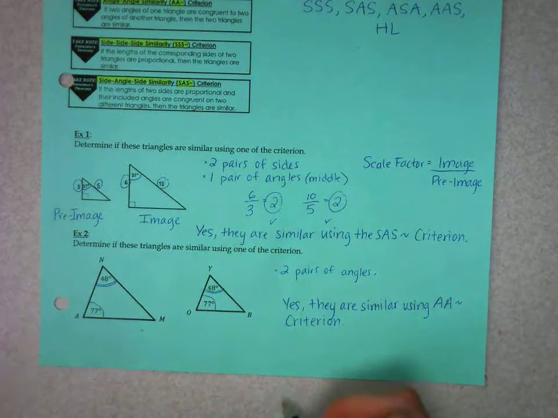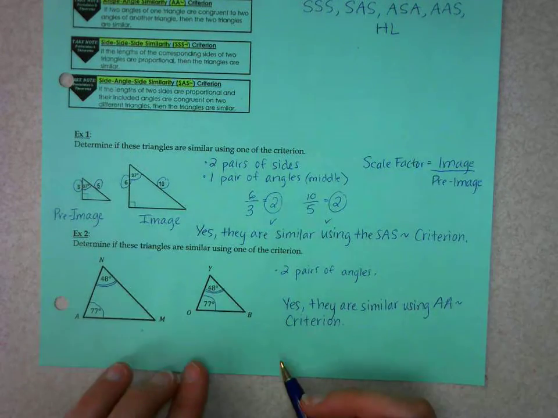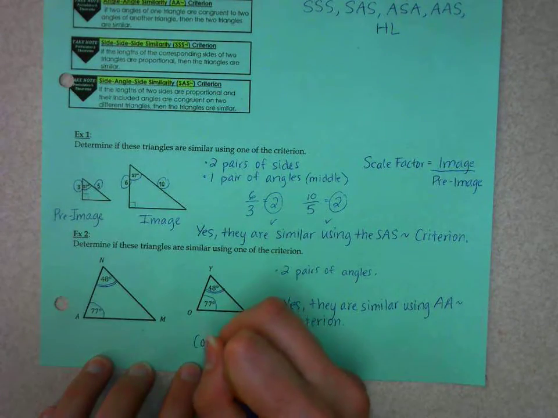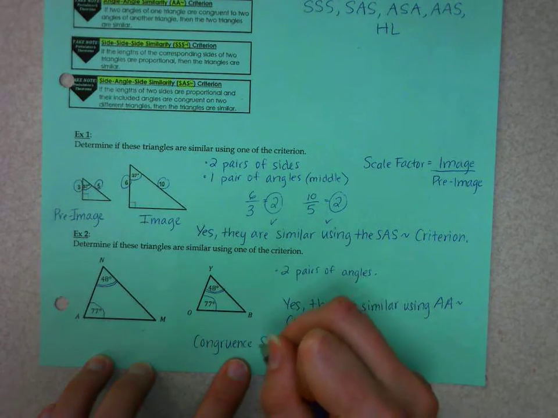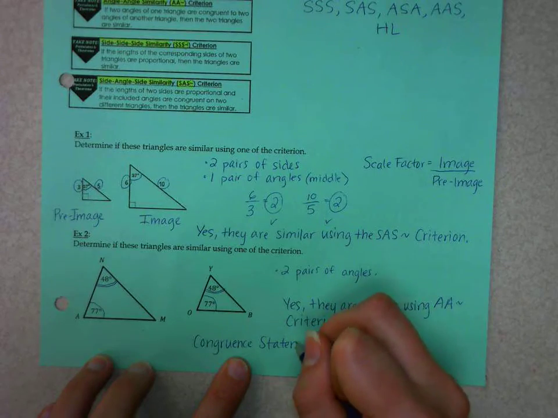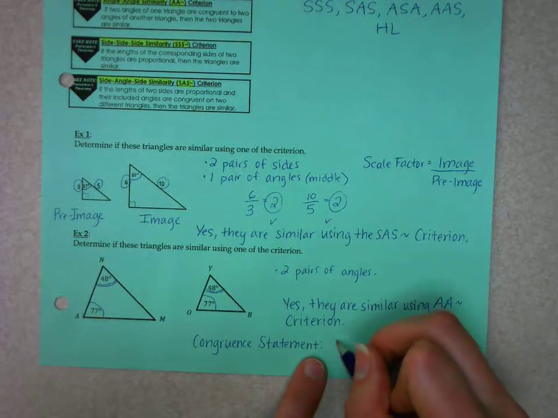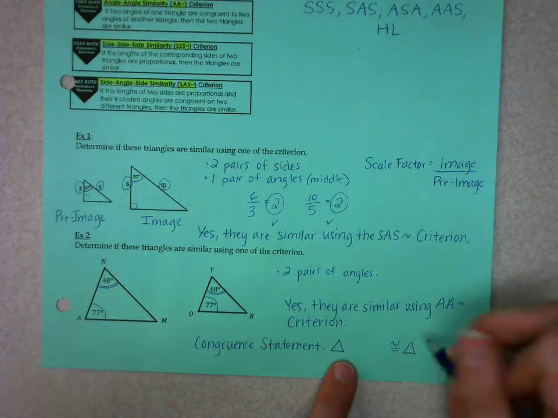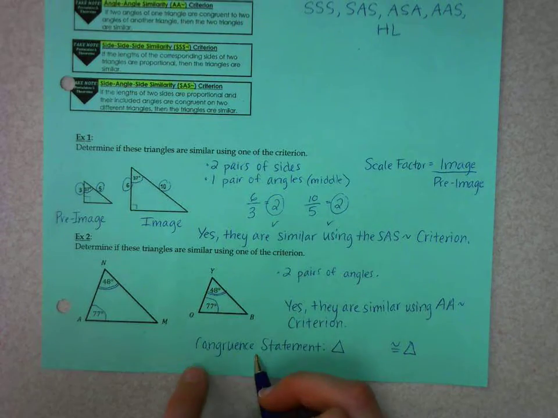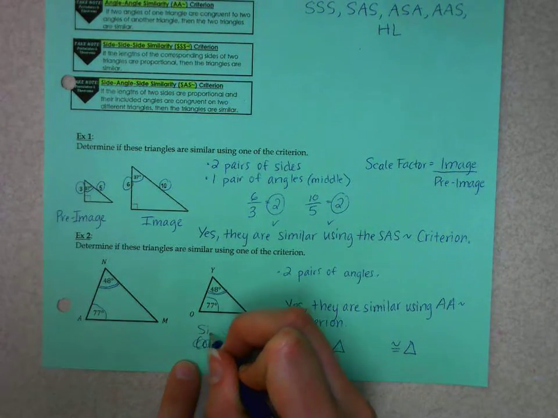Now, since we've actually been given the letters for these two angles, we can create a similarity statement, which I do want you to practice if those letters are available to you. So we've been doing this. Remember, a congruent statement is just when you are naming the two triangles. Oh, you know what? I'm sorry. This wouldn't be a congruent statement. It would be a similarity statement. I'm so used to what we were doing last week.